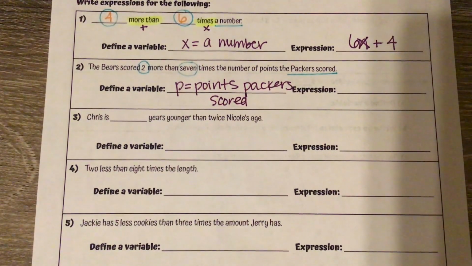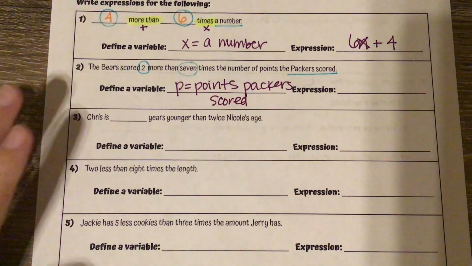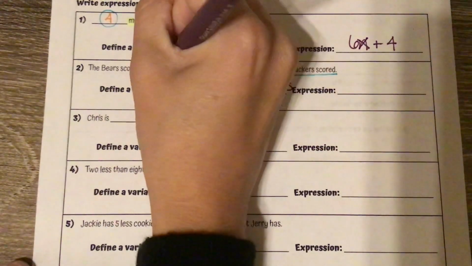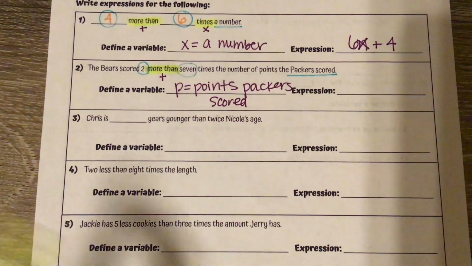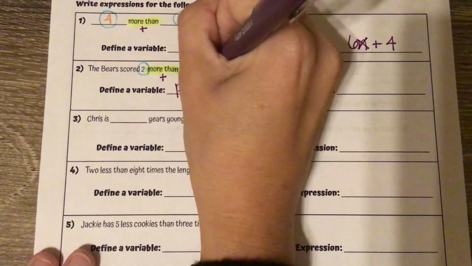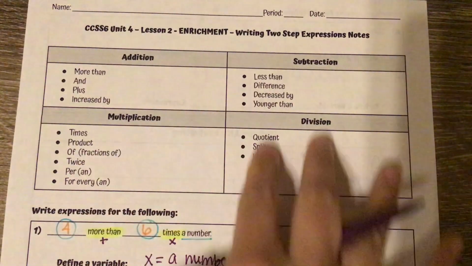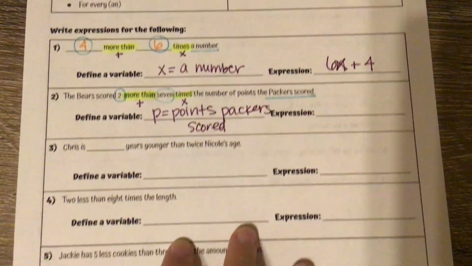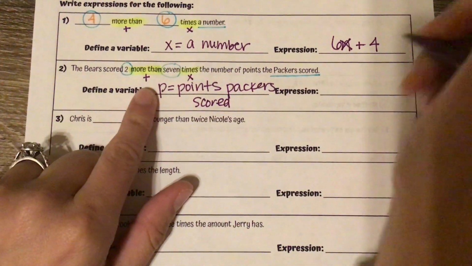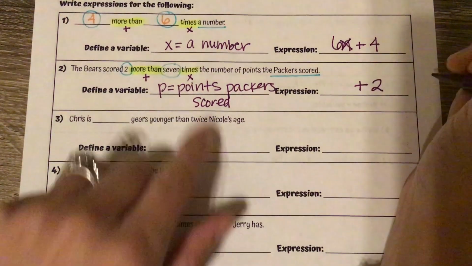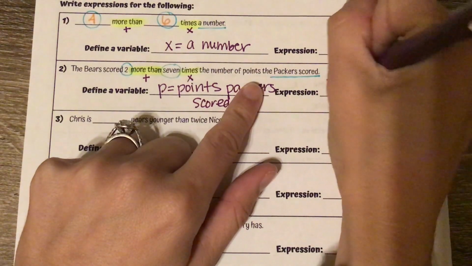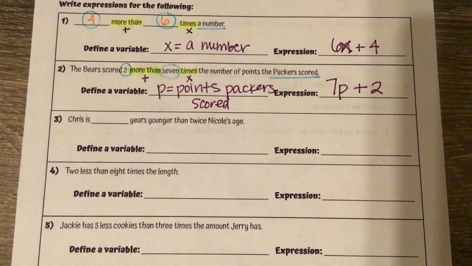Again, since we have 2 numbers, we should have 2 operations. I see more than, which tells me addition, and I see times, which tells me multiplication. And again, you can be using this chart to help you. So whenever we see more than, we are adding it to something. So 2 more than, we are adding 2 to something. What are we adding it to? 7 times the number of points the Packers scored. So 7 times P, or 7P.